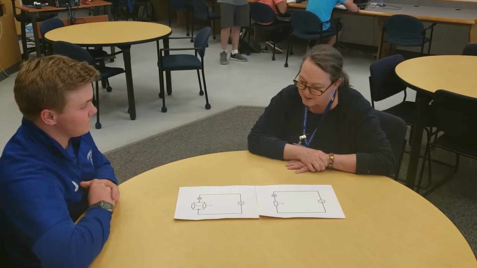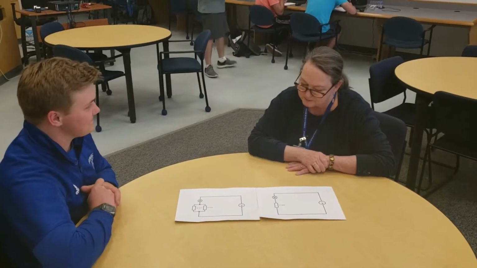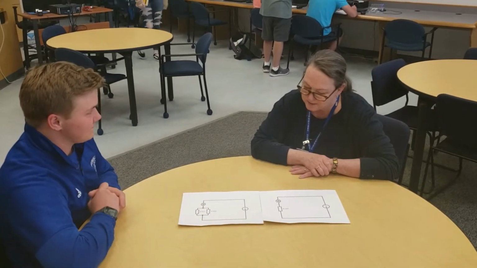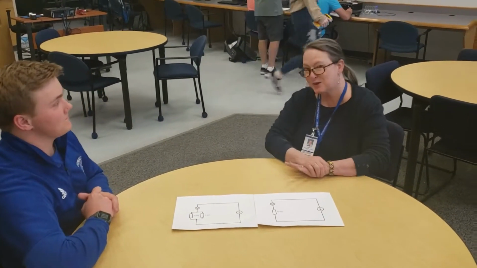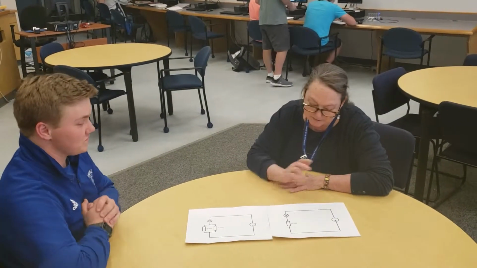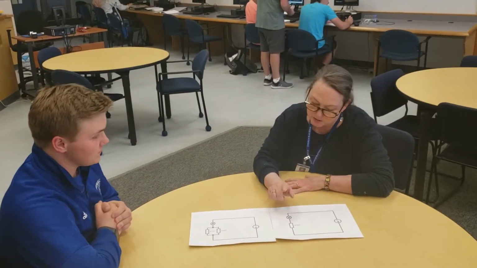I thought that's what they were trying to do. Two resistors. I don't know. It sounds like a trick question to me. Well, pick what your gut tells you, and then we will explain the answer. I'm gonna go with this one.